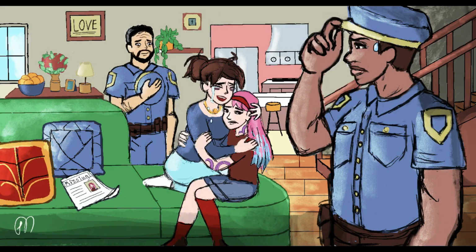This is one of my personally favorite things to do. In this illustration, I used the presence of the police officers and the missing poster as my context clues.